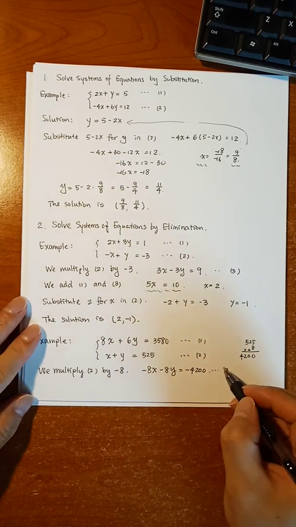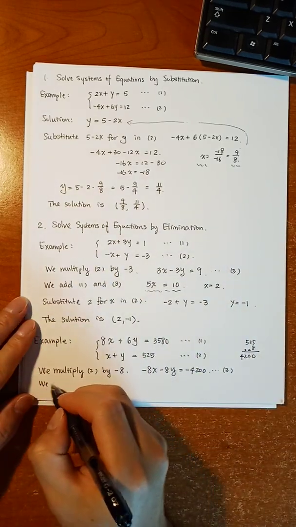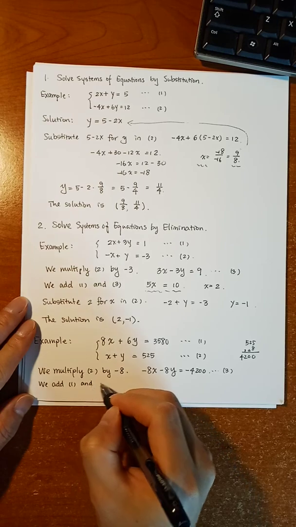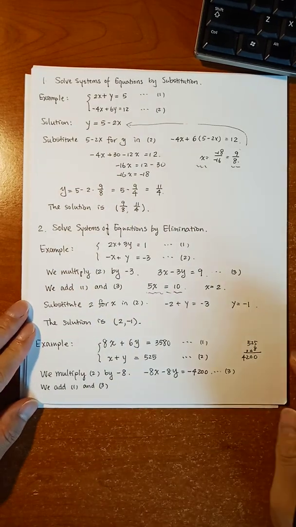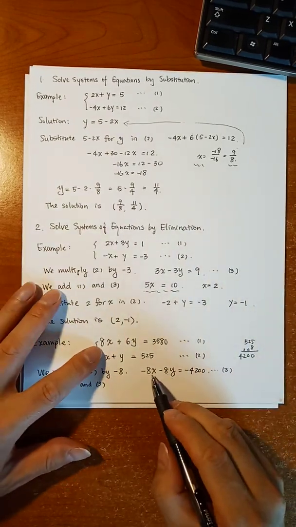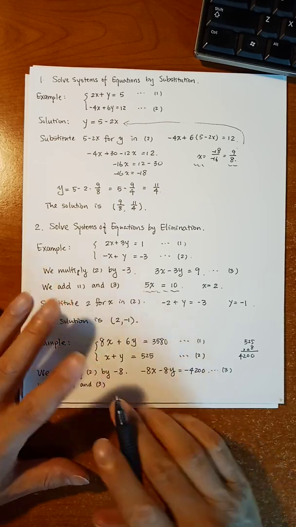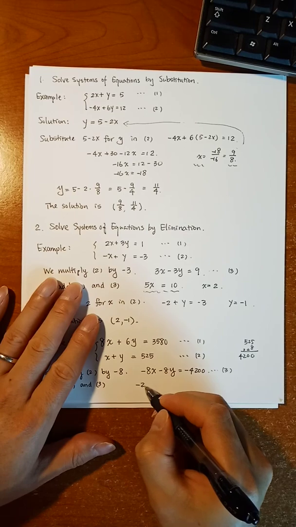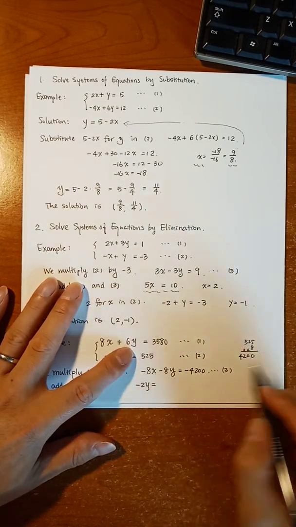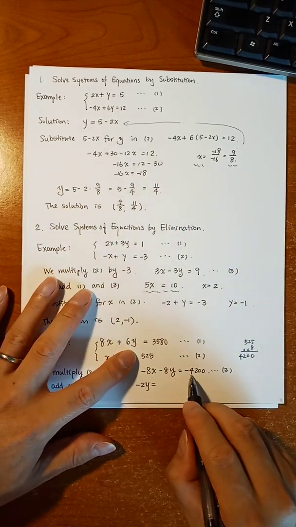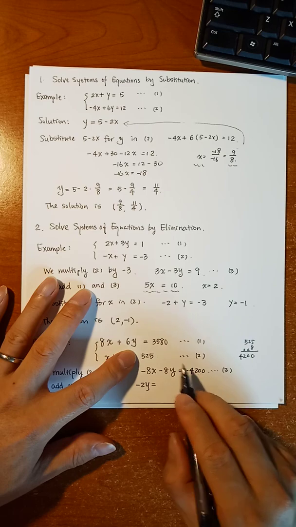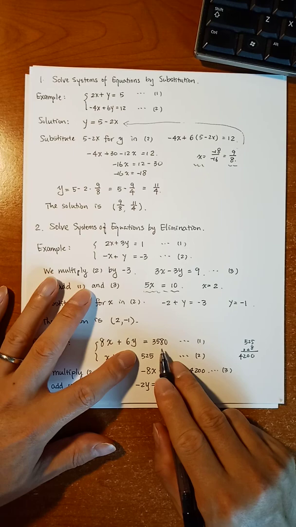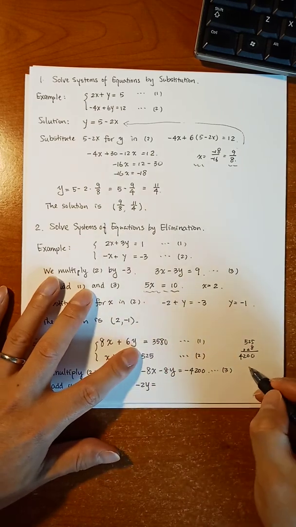Let's call it the third equation. And then we add equation 1 and equation 3. So 8x plus -8x cancelled. 6y plus -8y becomes -2y. And here, this is negative 4,200, and this is positive 3,580. So you add them.